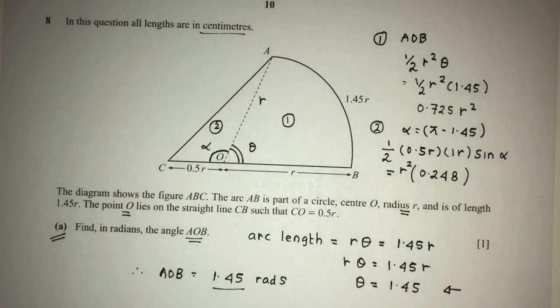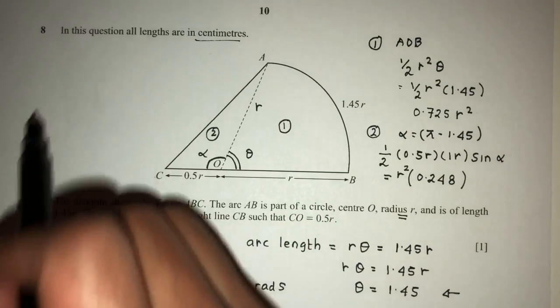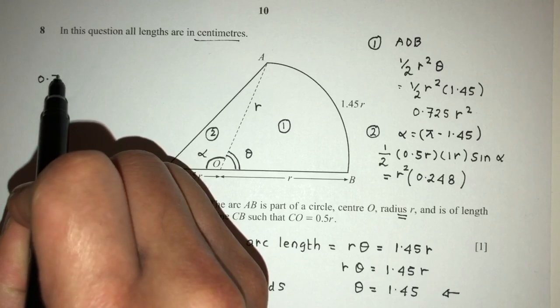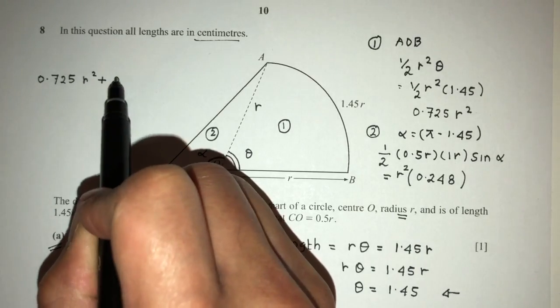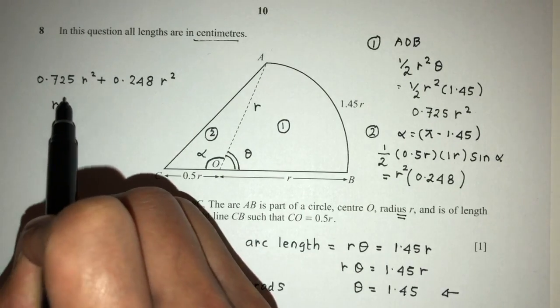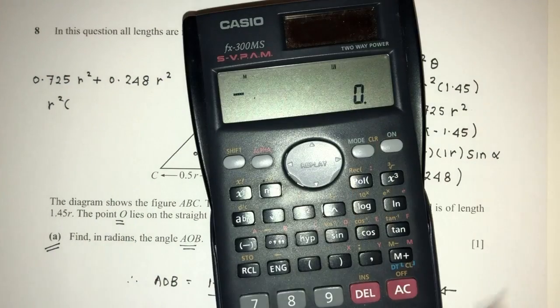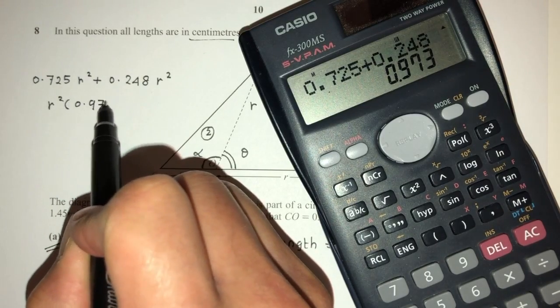So from this we can see that we have to add those two together. So number 1 plus number 2. So 1 is 0.725 r squared plus 0.248 r squared. Factorize r squared outside, you will have what? 0.725 plus 0.248, that will be 0.973.